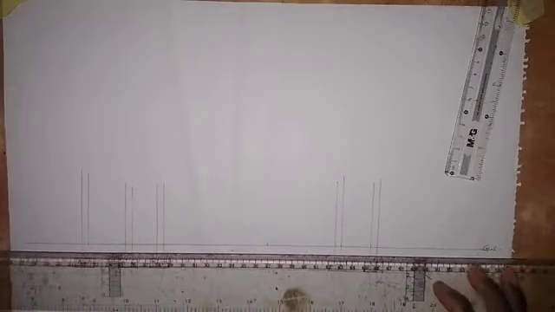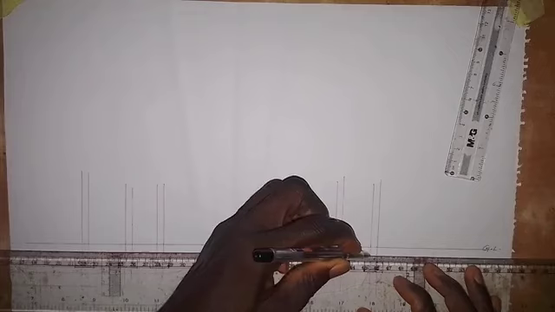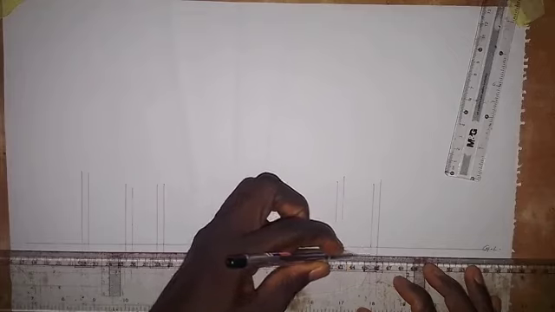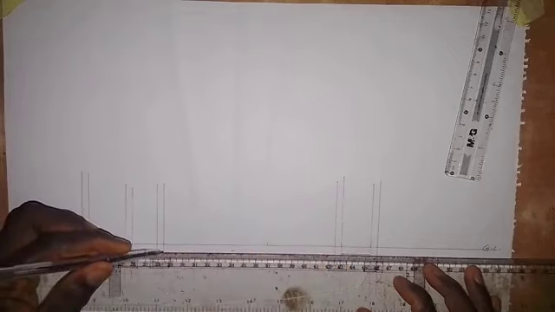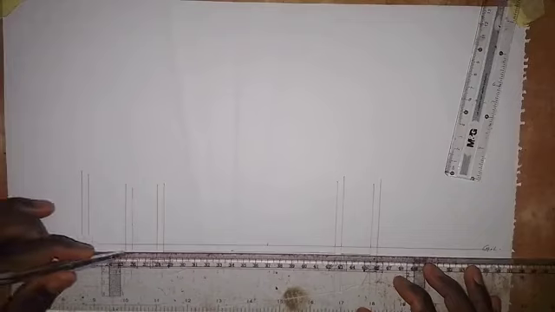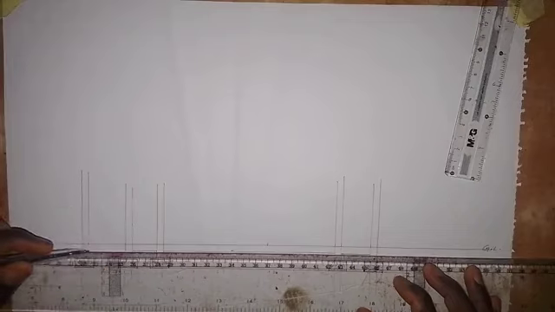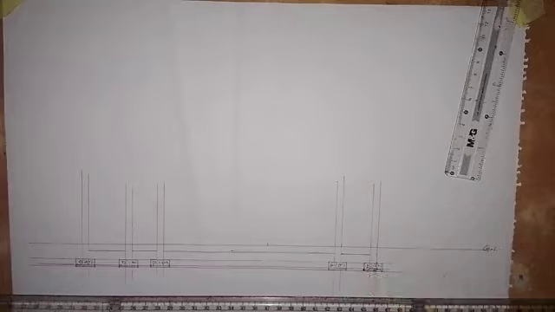So what I'm going to do is this. It will not pass through the wall. So in this case, for the hardcore, I'm going to draw a line from here to here, so between this wall, and this also will be in between the walls. And then this line will also be between these walls, and then we have this between these walls. So that is for the thickness of the hardcore.